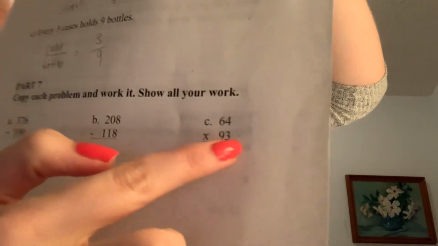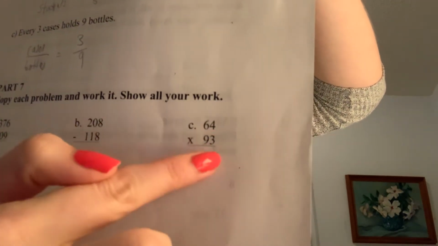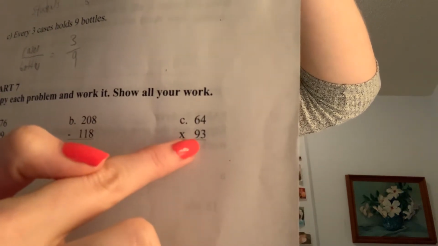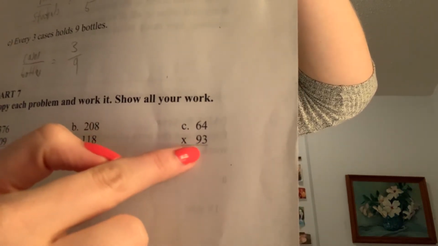So just remember, we're just going to multiply one bottom digit at a time. First, you'll multiply your 3, and then you'll multiply your 9. But make sure once you start to multiply your 9, you're going to write a 0 on your second line here to show that it's in the tens column. So just remember your steps and then come back for part 8 once you're ready.